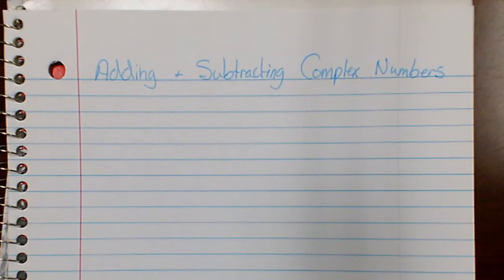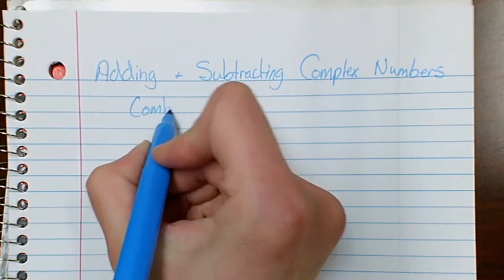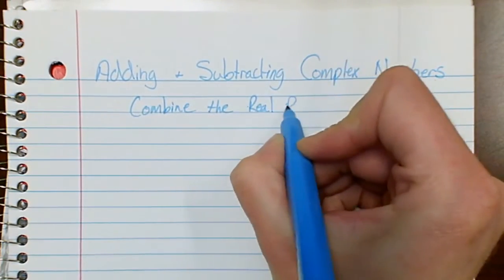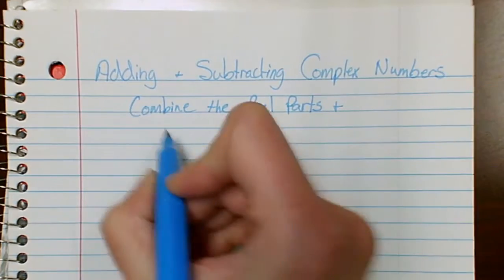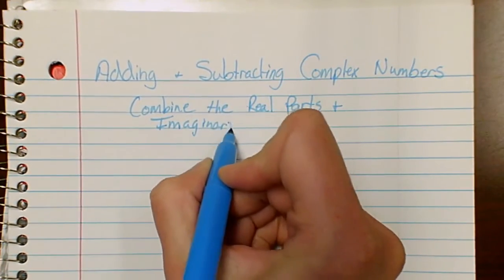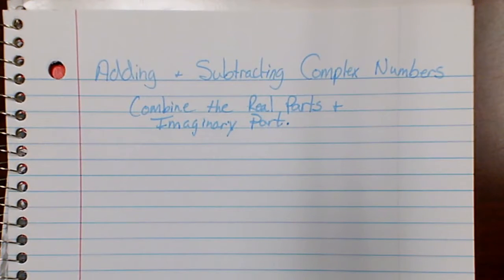We are going to learn about adding and subtracting complex numbers. When we add and subtract complex numbers, we combine the real parts and imaginary parts. So we will combine the real parts together and the imaginary parts together.